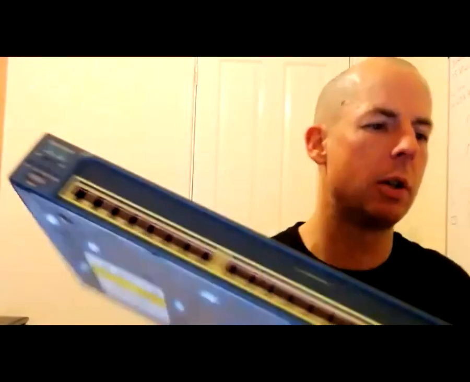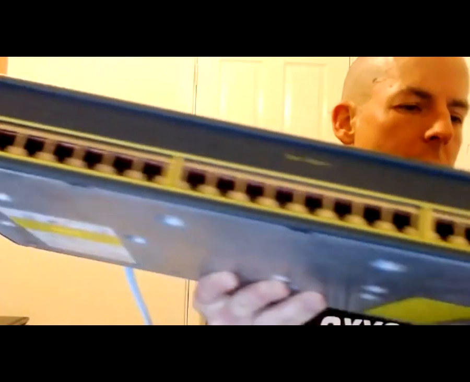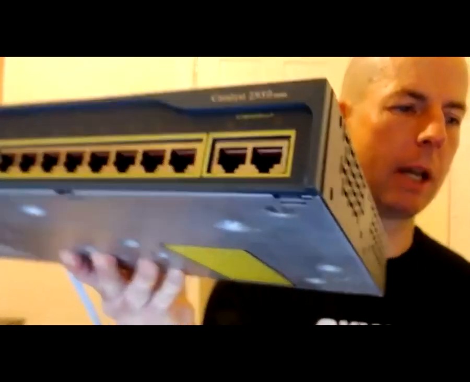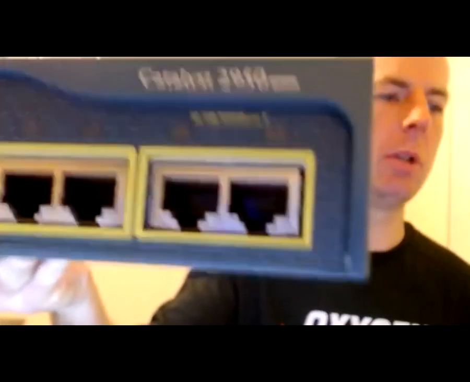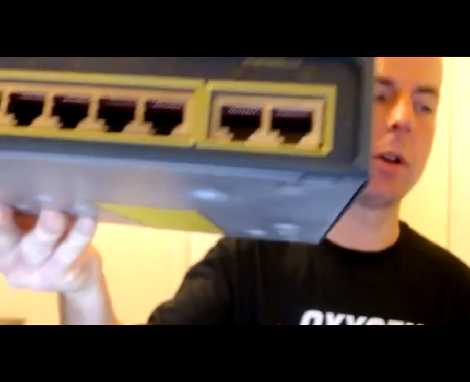This is your physical switch. 24 ports, fast Ethernet ports, 100 megabits per second. And at the end, you have 2 gigabit ports that typically would connect into another switch or a router. They're called uplinks, okay? Those ports would typically be gigabit or 10 gigabit or 40 gigabit, depending on the setup and the speed and the money that you have invested.